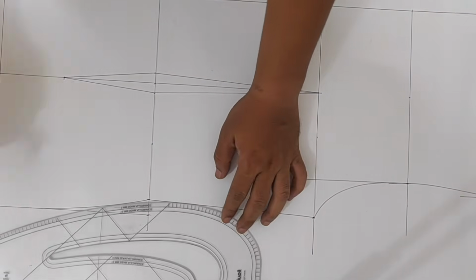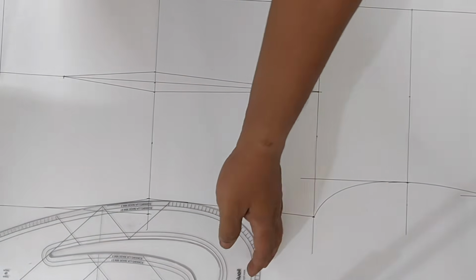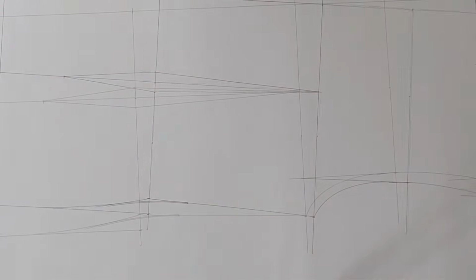So after creating the side seam, your back pattern is completed. I hope you understood the drafting process.